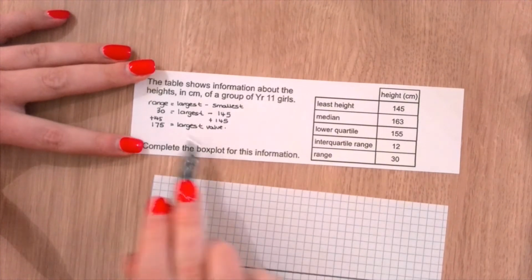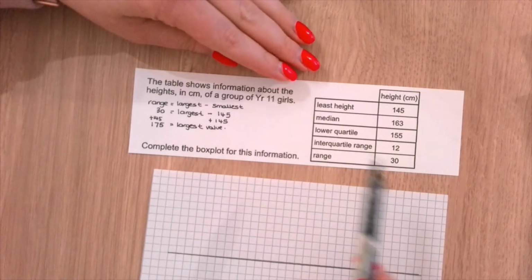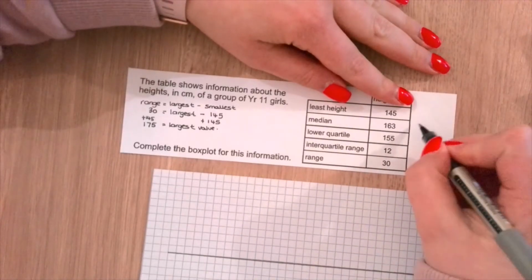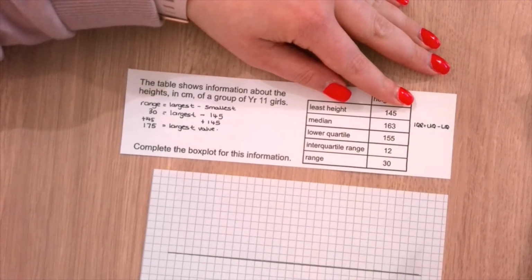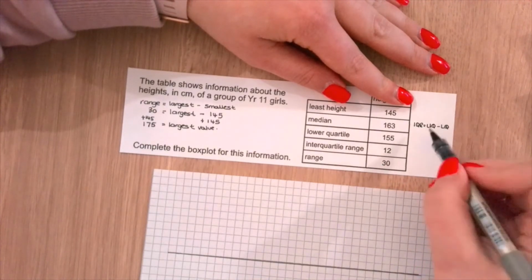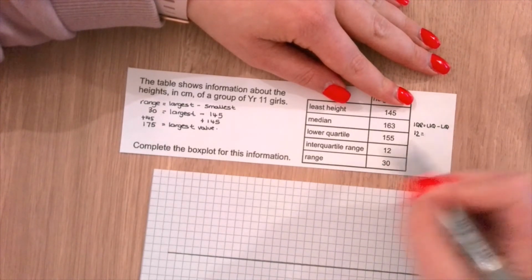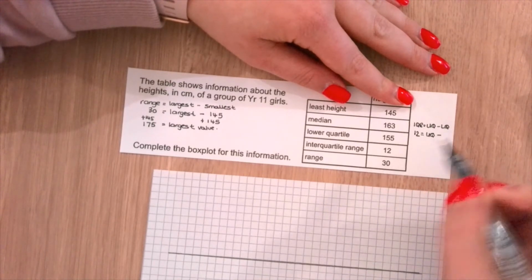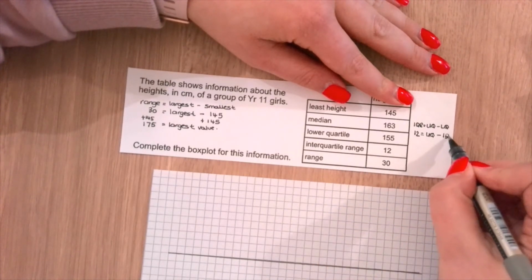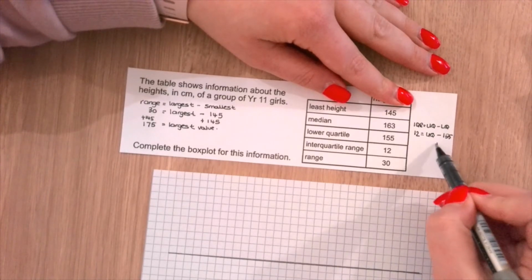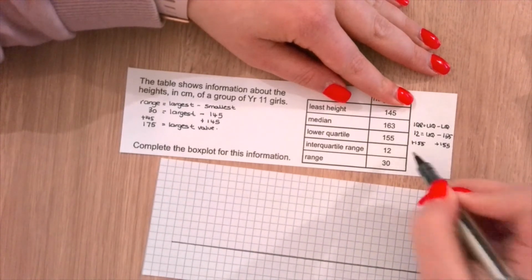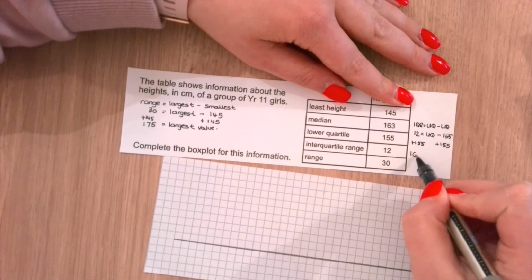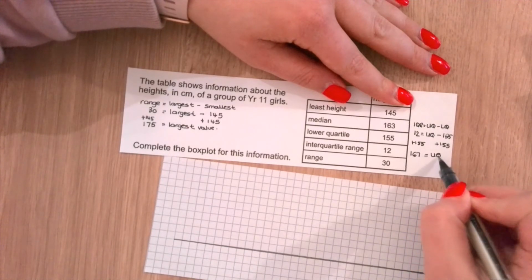Okay, so now I've got my largest value. I also need to work out what the upper quartile is. So I know that the interquartile range is the upper quartile minus the lower quartile. Filling in the information that I've got, my interquartile range is 12, and that's equal to the upper quartile, which I want to find out, minus my lower quartile, which is 155. So I need to add 155 to both sides. So I get 167 is my upper quartile.